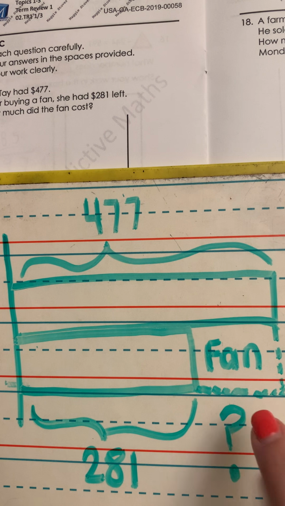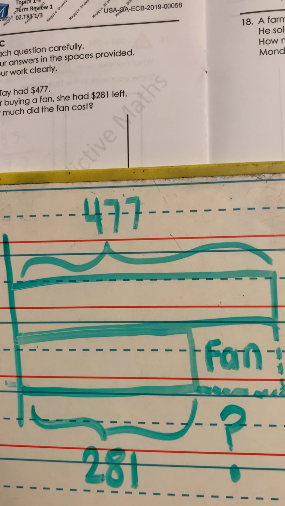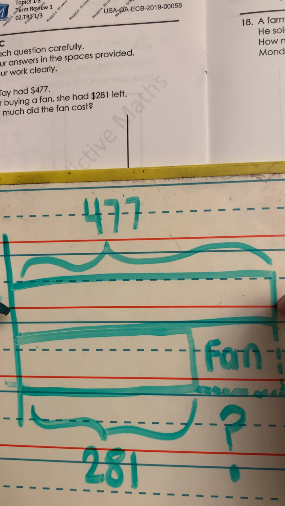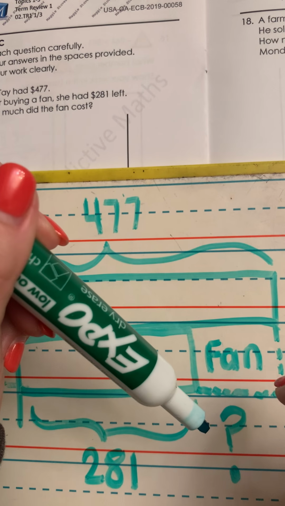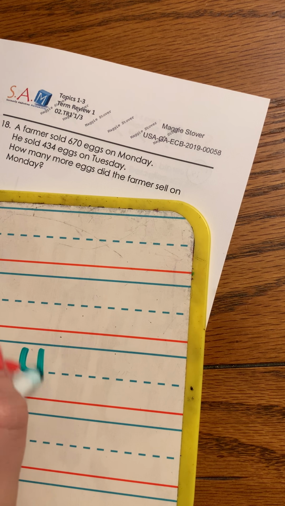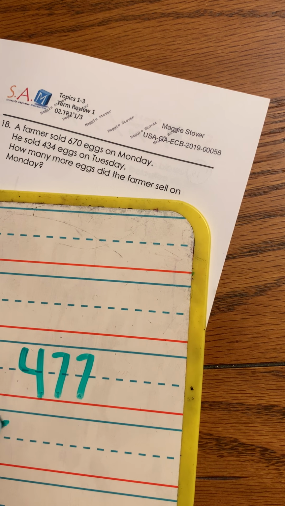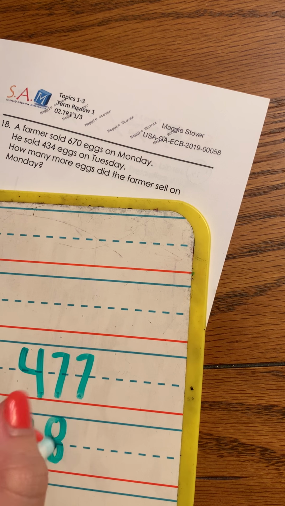So in order to figure out this piece, do you think we are adding or subtracting? We are subtracting because we're starting with a big whole. We're getting to a smaller piece, and we're trying to figure out this little small piece, okay? So we're going to take our 477 minus 281.